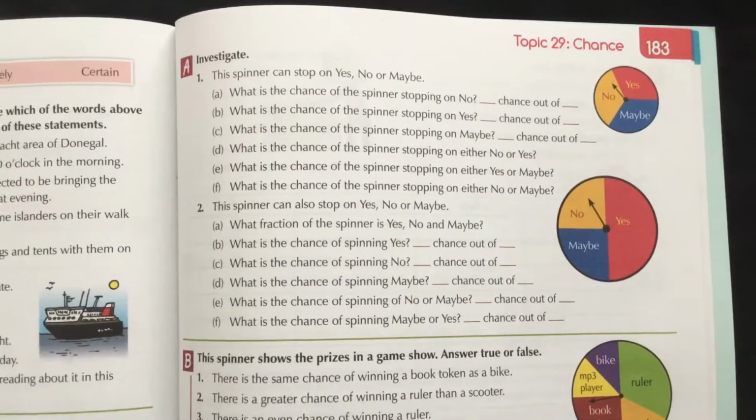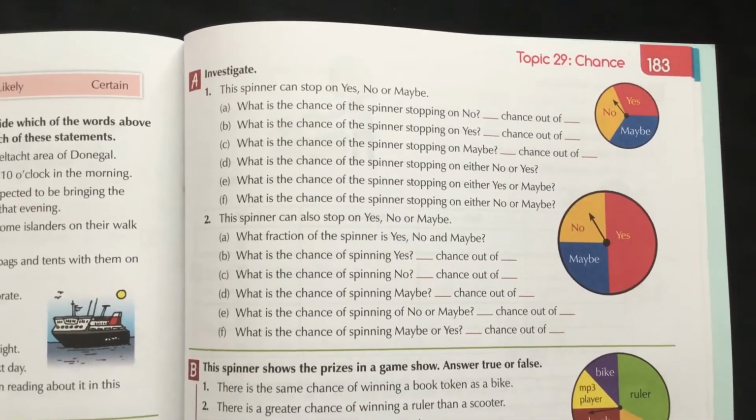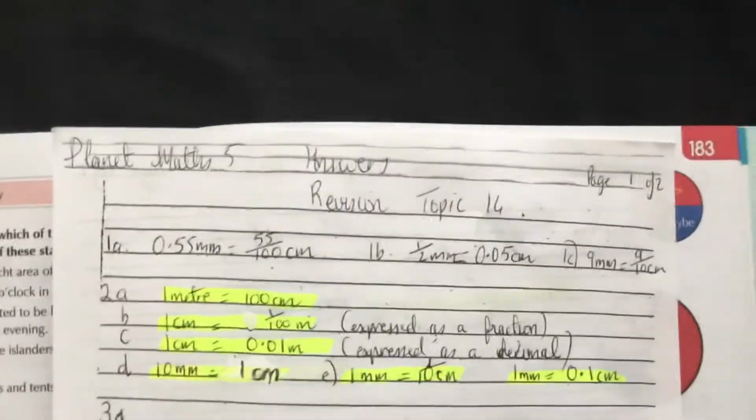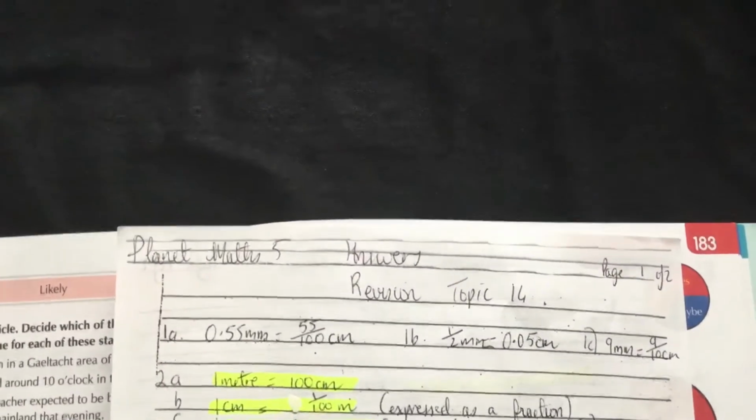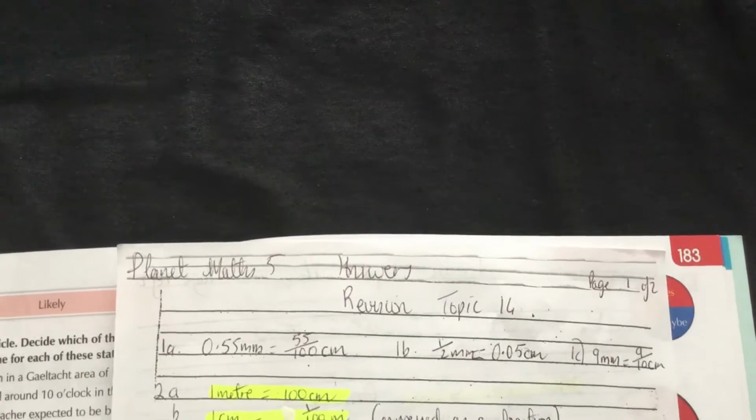Good morning, everybody. And as you can see, we're going to continue on with Topic 29 challenge today, page 183. But before we do that, I want to draw your attention to last night's homework. Last night we were asking you to match the number with its equivalent, the right multiple choice answer.